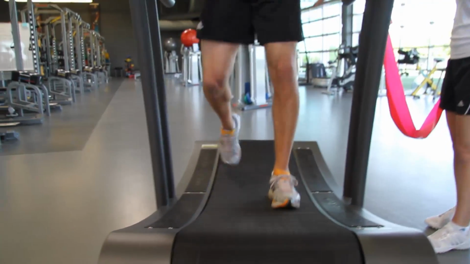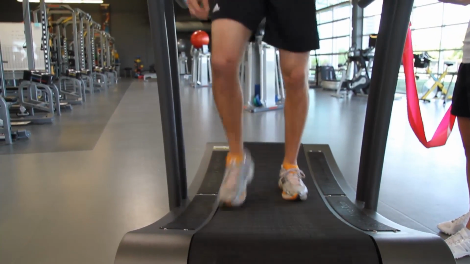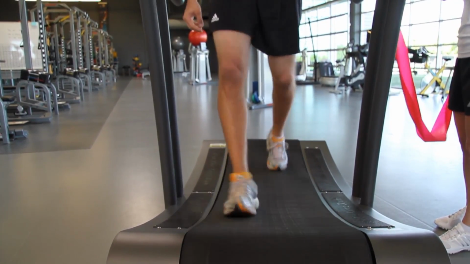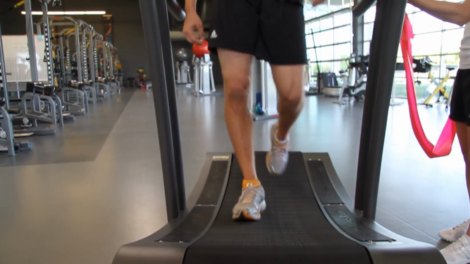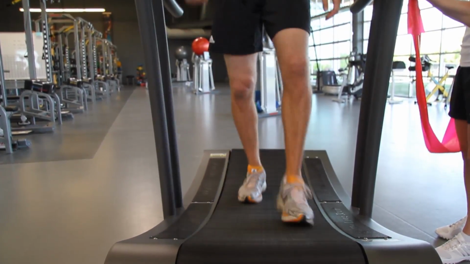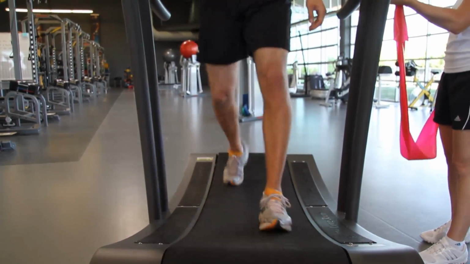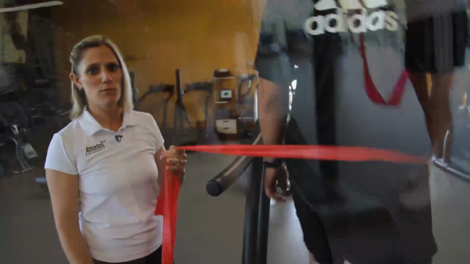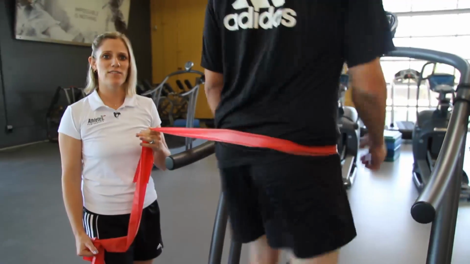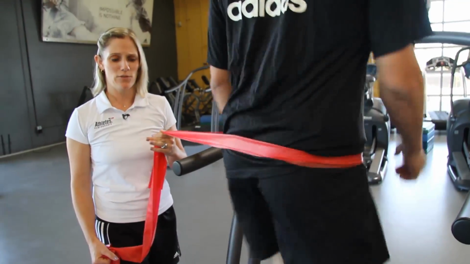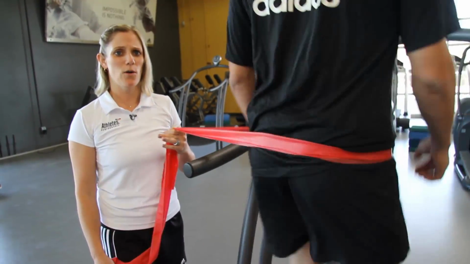As we do this, we should see his mechanics normalize, and he should start getting improved lateral translation of that pelvis over his femur on the right side. I'm doing that by encouraging his dysfunction, pulling him towards me so that he must resist the band and counter by pushing his hips away from me.